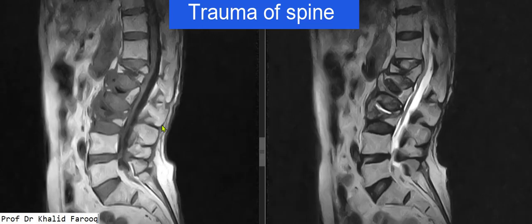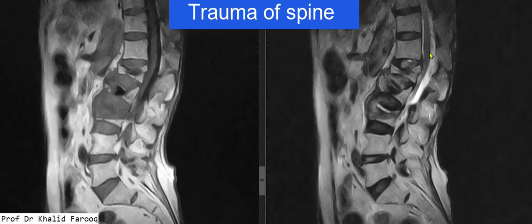So this is an example of multi-level osteoporotic compression fractures. In spite of all these changes, bony canal is capacious, and there is no evidence of discovertebral osteomyelitis.